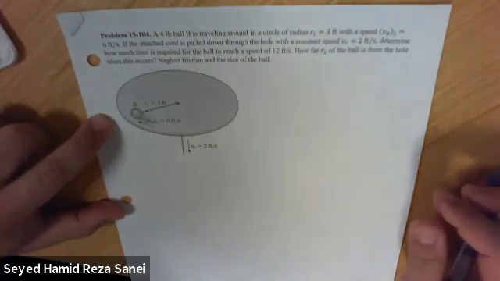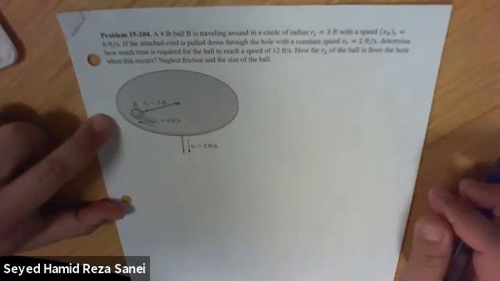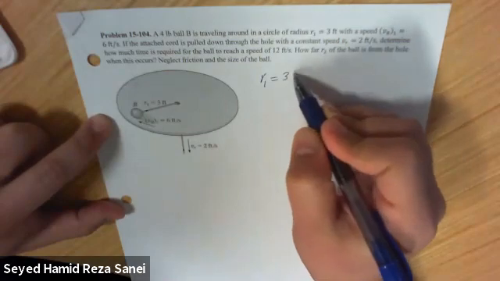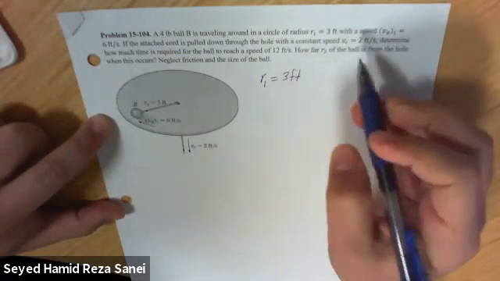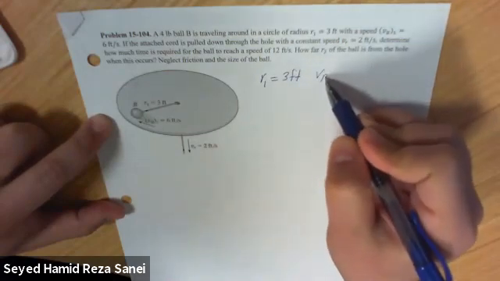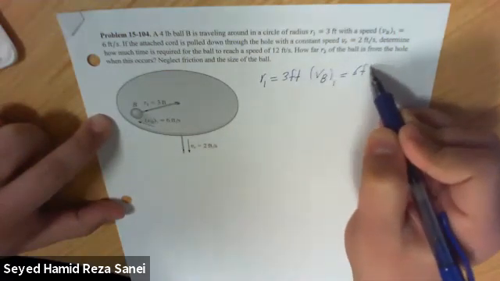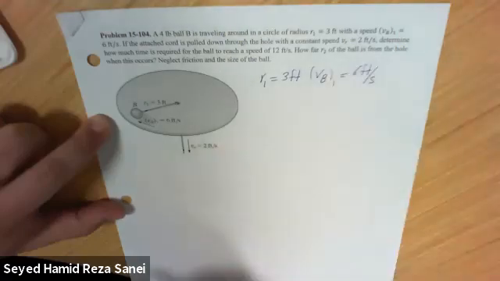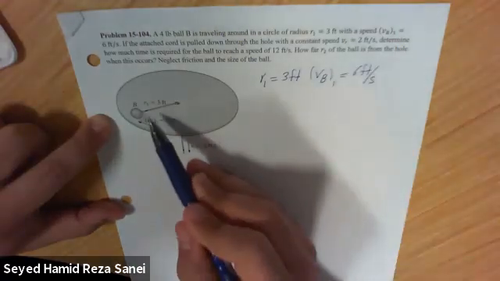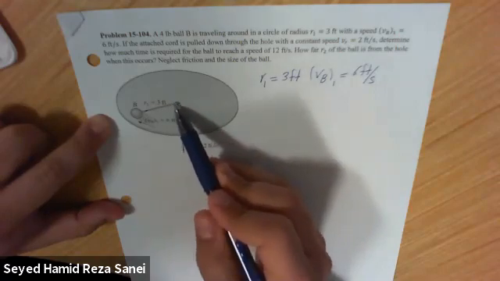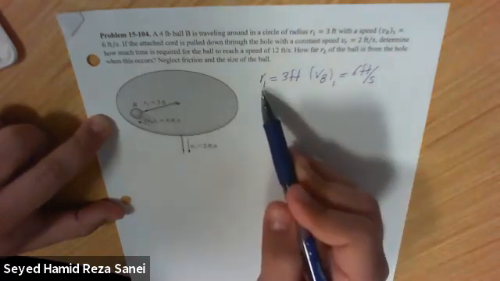A 4-pound ball B is traveling around in a circle of radius R1. The initial R1 is 3 feet, with a speed VB1 of 6 feet per second. If the attached cord is pulled down through the hole, the radius is not going to remain constant.